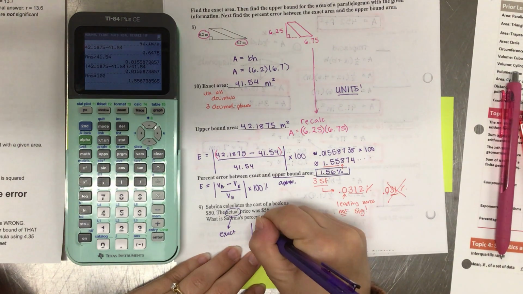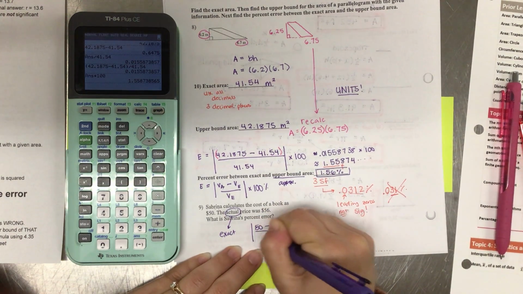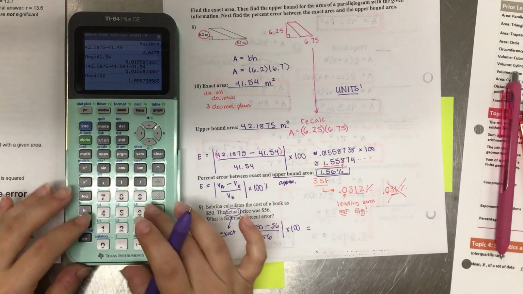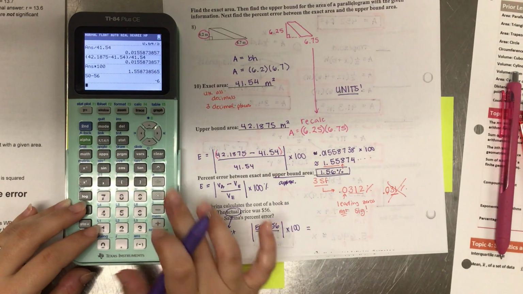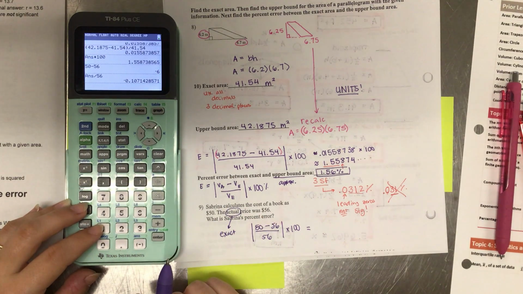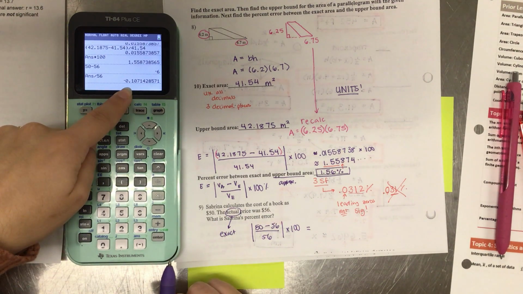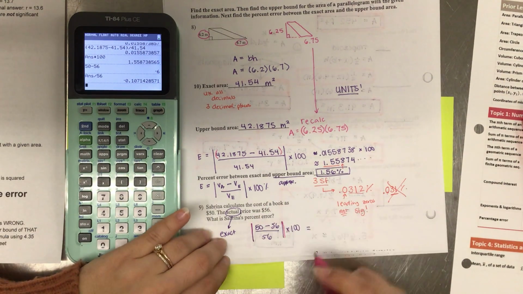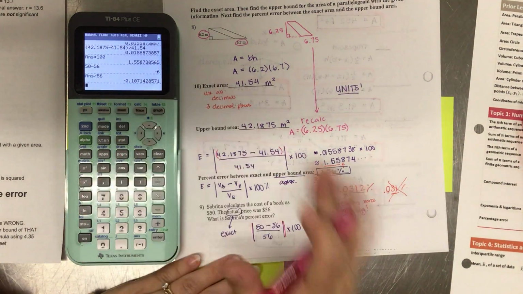So that would just be 50 minus 56 over 56 times 100. I can plug that into my calculator, divide by 56. Oh, I get a negative answer here. Remember, these guys are the absolute value symbol, so they are going to make whatever I get negative into positive.